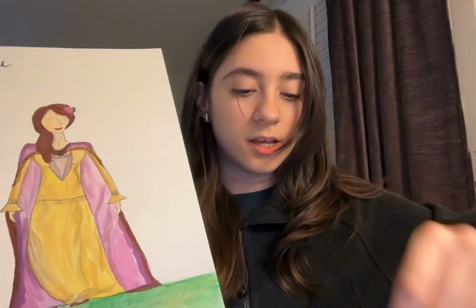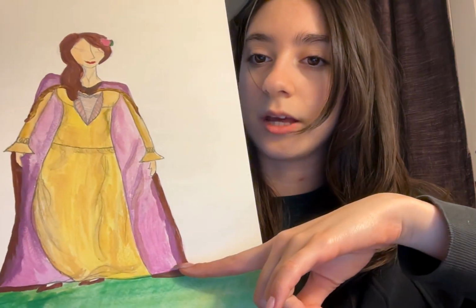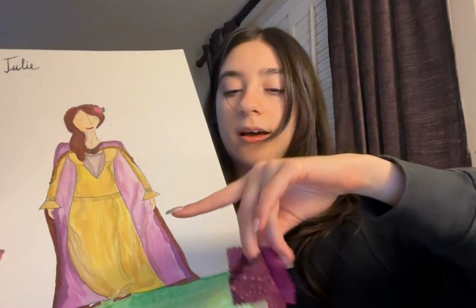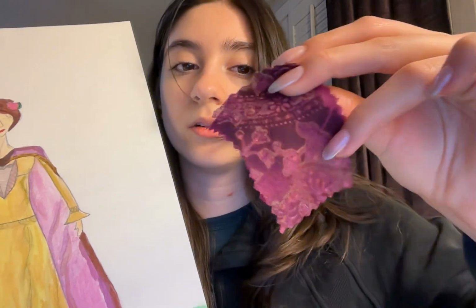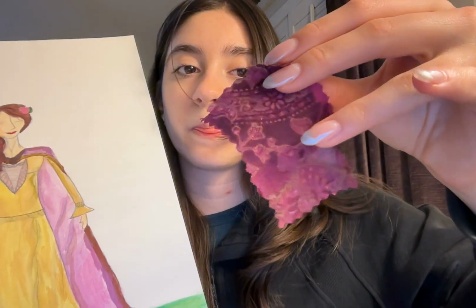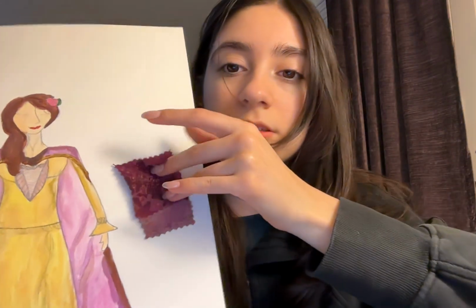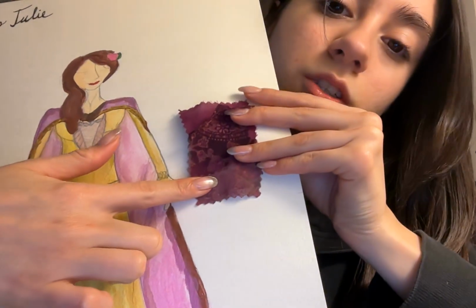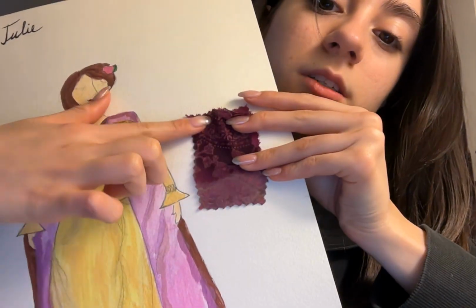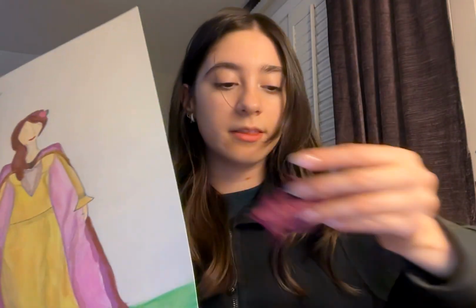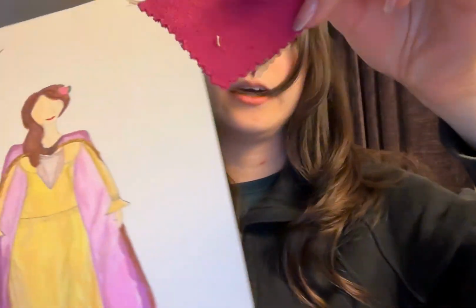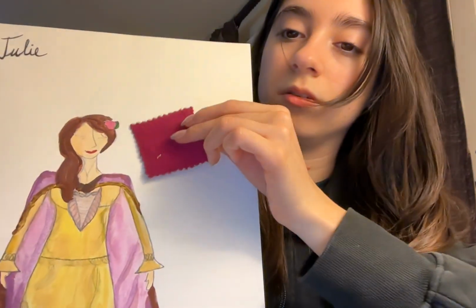For the inside lining of her little cape, I am gonna use this under and then this over, because if I were to put this alone, it looks too sheer. Can you see the difference? This is too sheer for it to be lining, so I just put that under. And then the outside of the cape is this color.